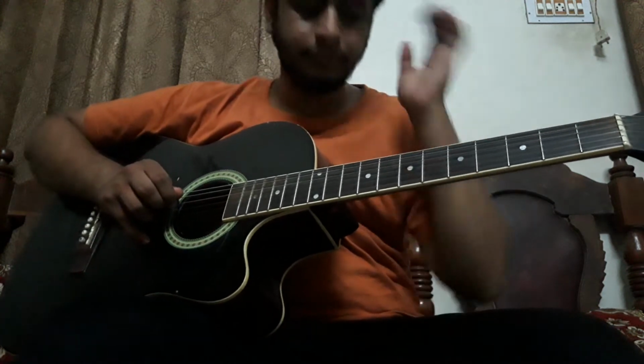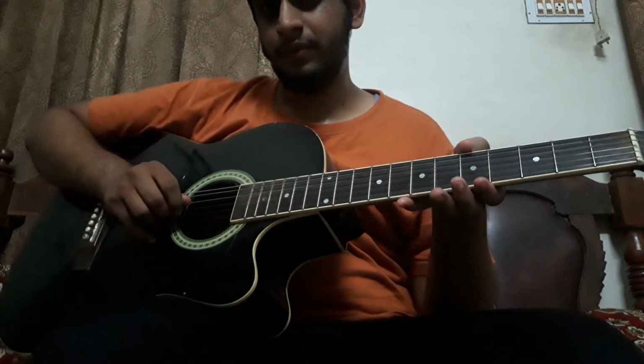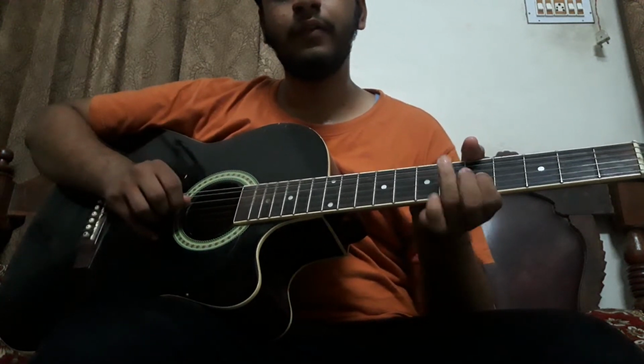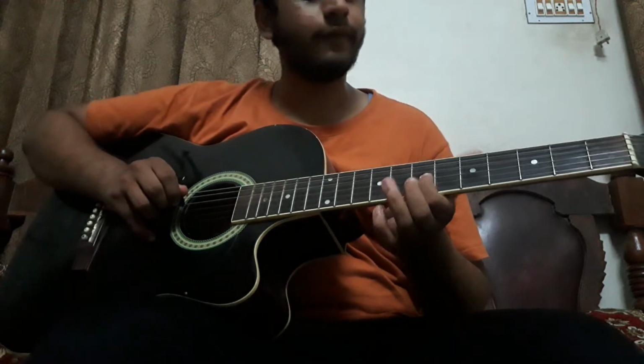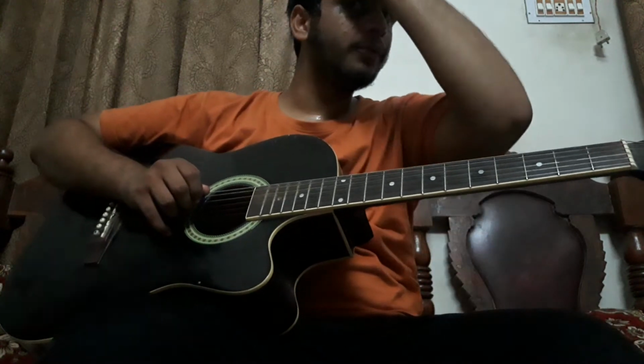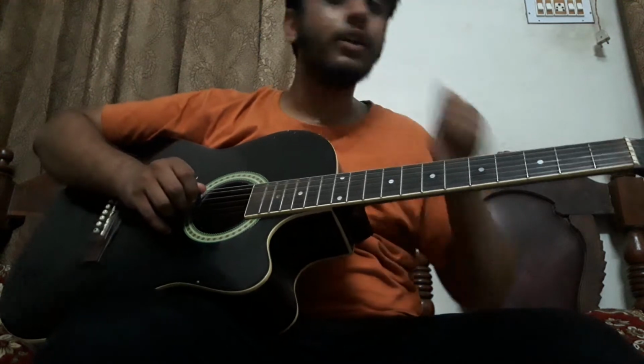Then after the slide we are playing the 5th fret of the G string, and then the 7th of D, and then the 5th sliding over the 7th. So this is the complete lick. You can play it at a slow tempo in slow blues, or you can play it at a fast tempo in faster blues.